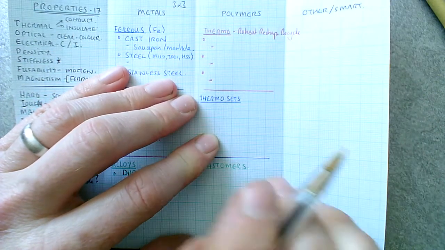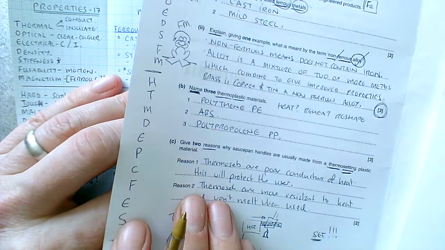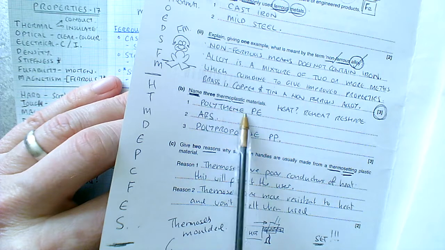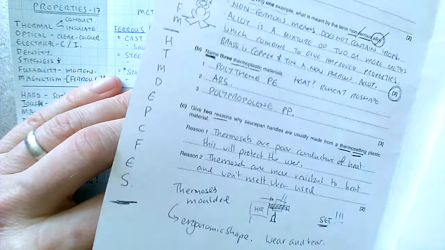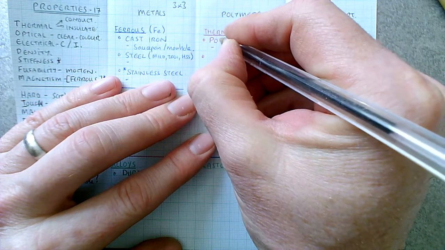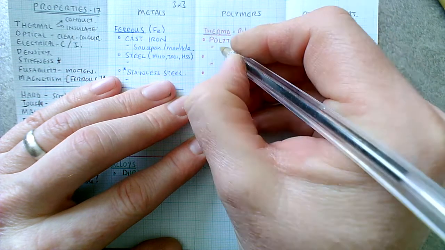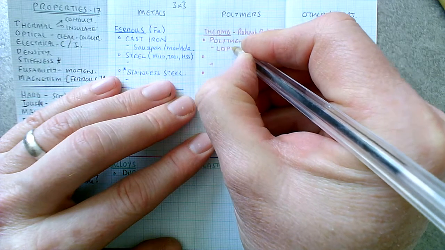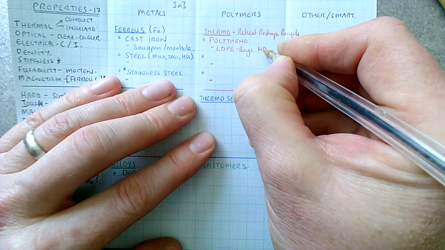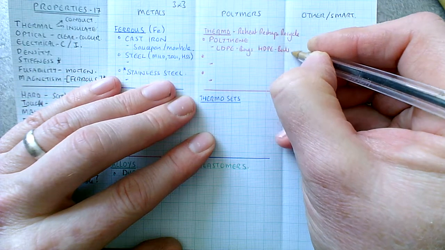So if you think back to the exam paper that we looked at, we were asked to name 3 thermoplastic materials. So my first one, my go-to material, is polythene. So I'm going to put that in there. Polythene. And you get LDP, low density polythene, for bags. And you can get HDP, high density polythene, for bowls, like washing up bowls and things like that.